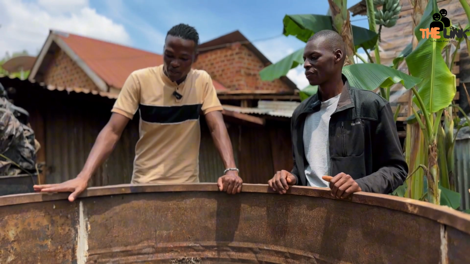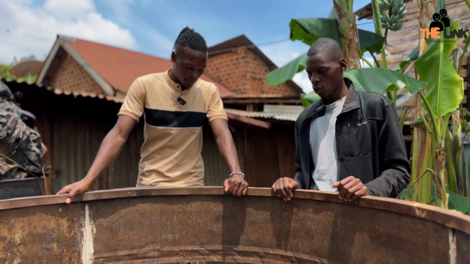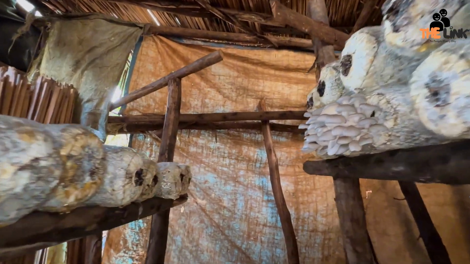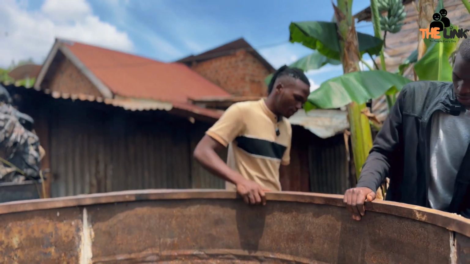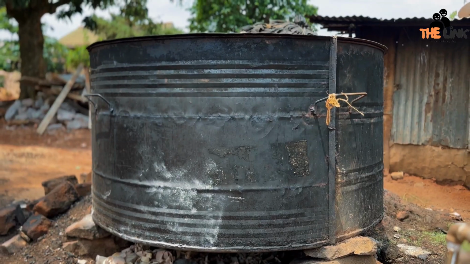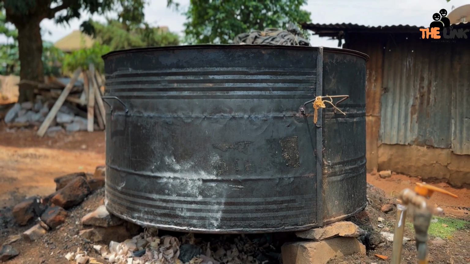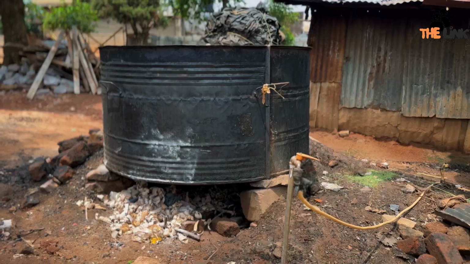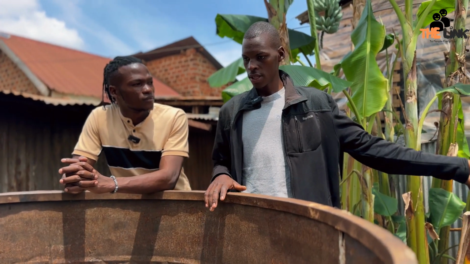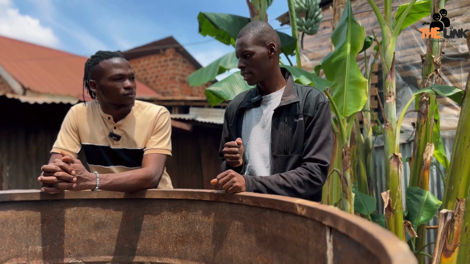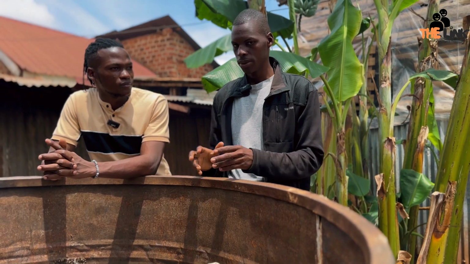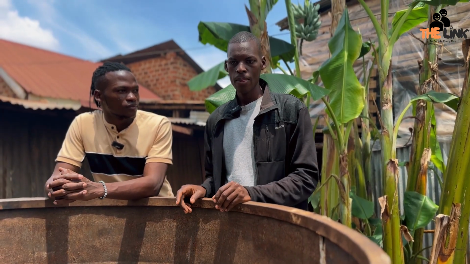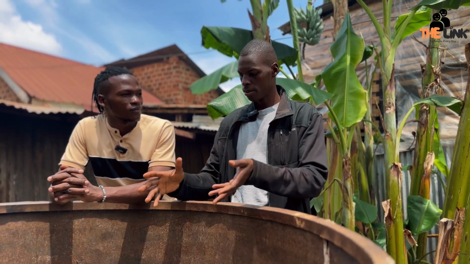This big saucepan is not for cooking. It is multi-purpose, and that's why it is on some stones. After putting our substrate, once it has drained, we bag it in bags, and then we come and press them here.